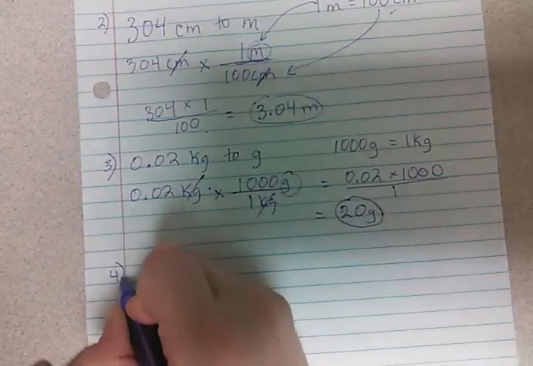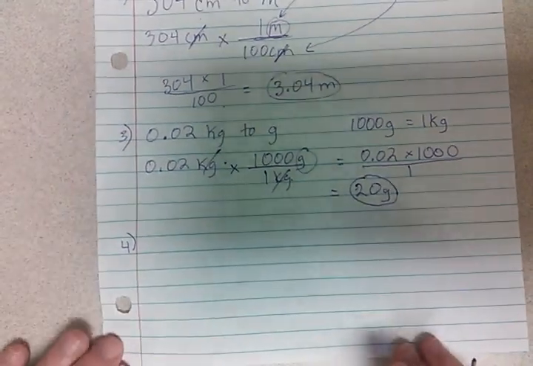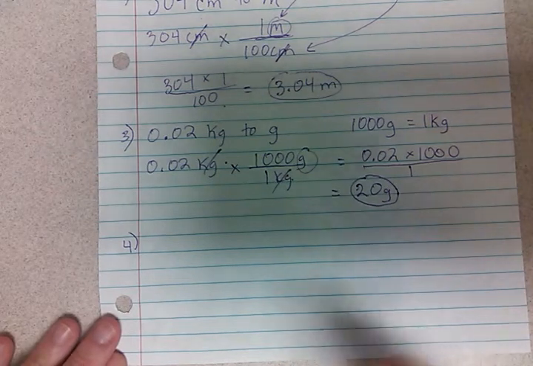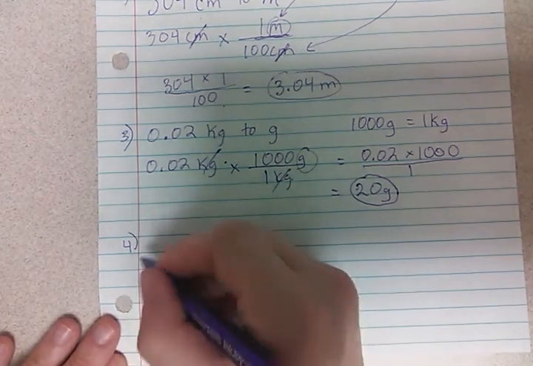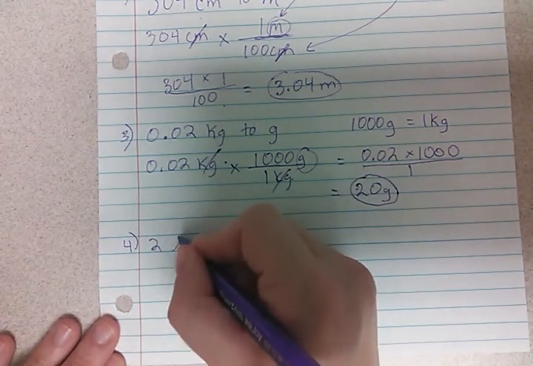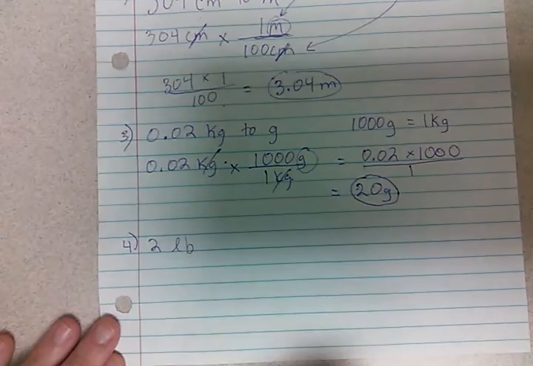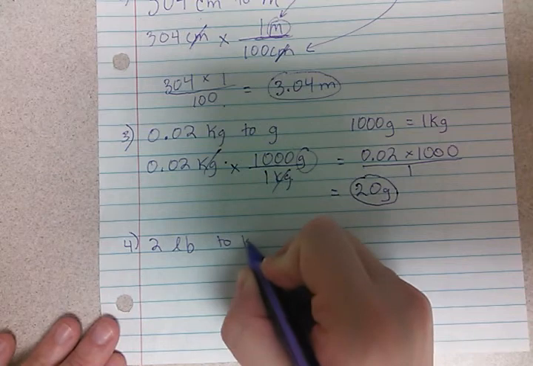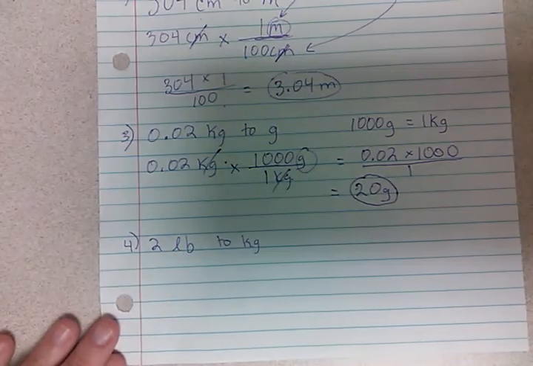I think this will be our last one. And for this one, it's another English to metric. We want to do 2 pounds to kilograms.